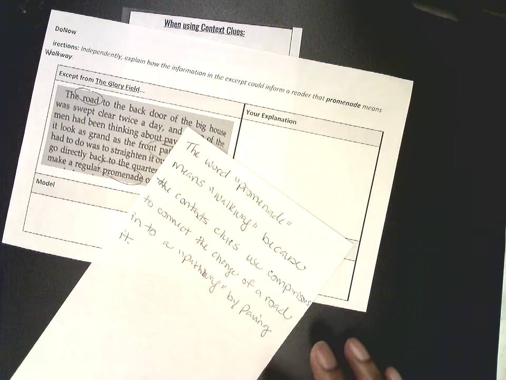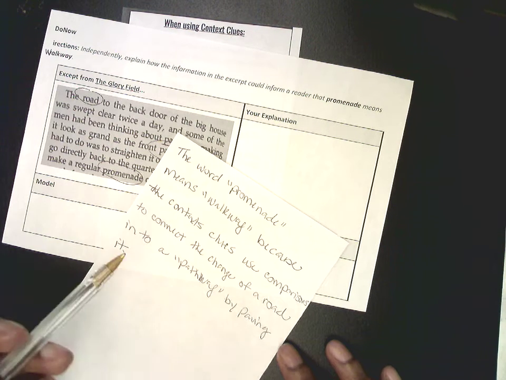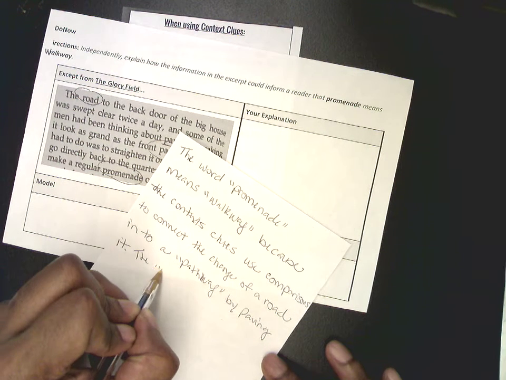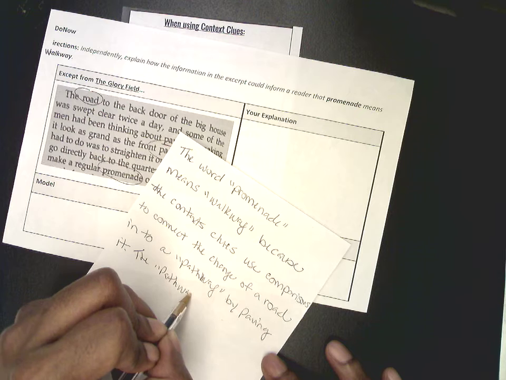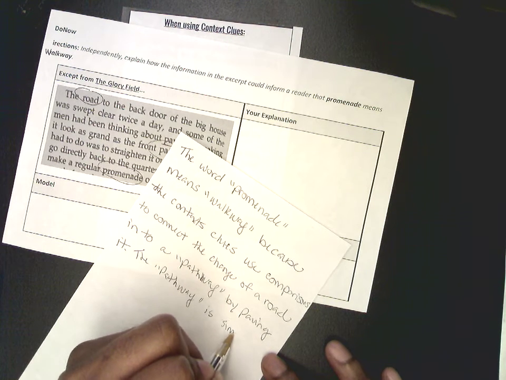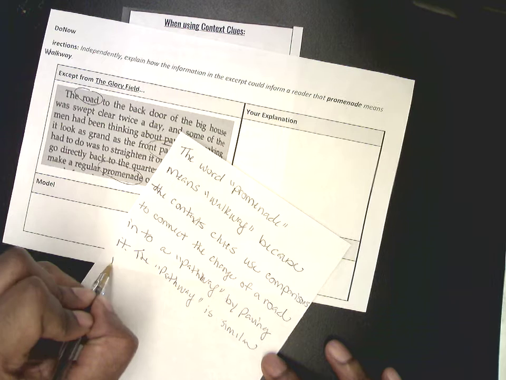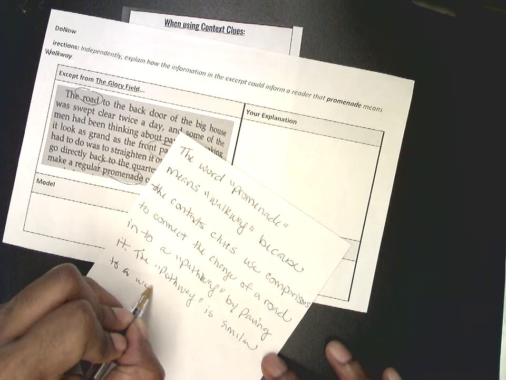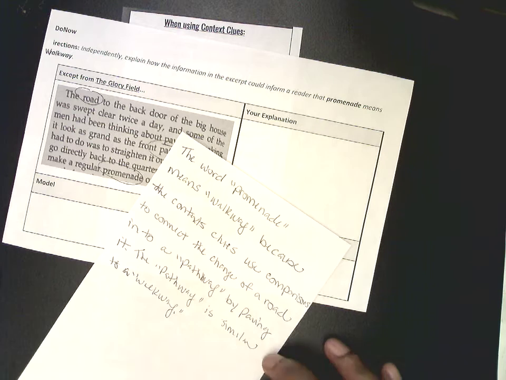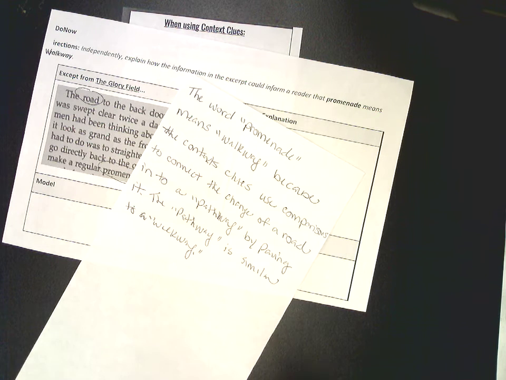But we're still not done, because now you can say, well, what about the pathway? So when they use comparisons to connect the road into a pathway by paving it, the pathway is similar to a walkway. Here. And we can simply just say that, and that's fine.